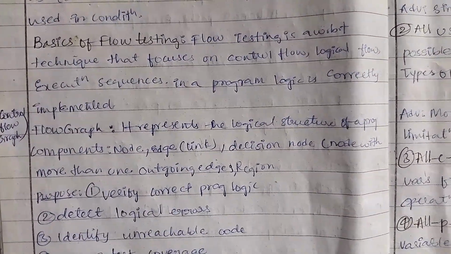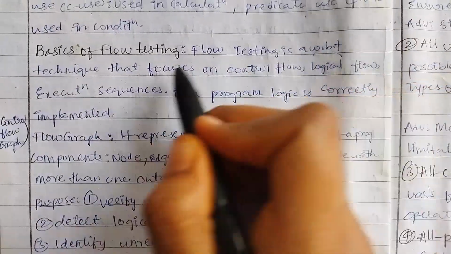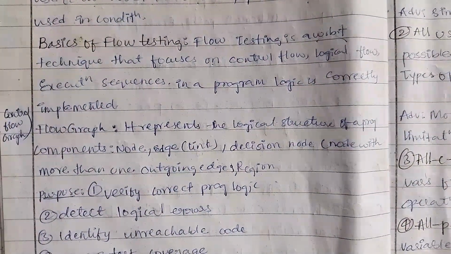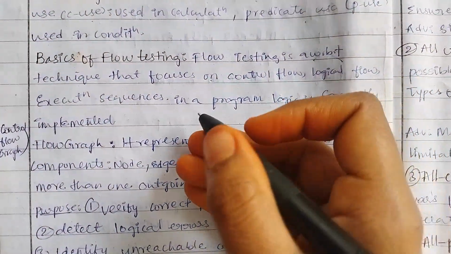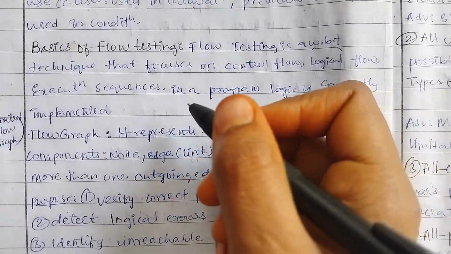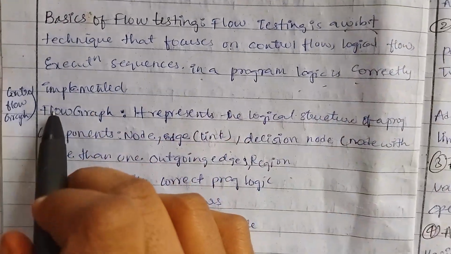Basics of flow testing. It is a white box testing technique. It mainly focuses on control flow, logical flow, and execution sequences. How the flow is happening in testing is known as flow testing, checking that the logic in a program is correctly implemented.